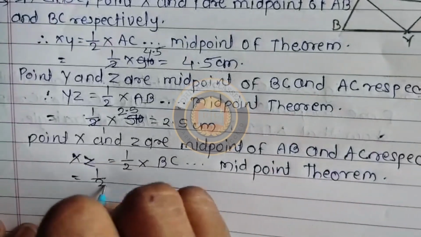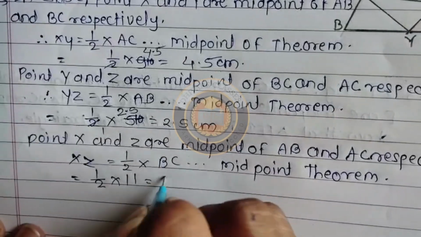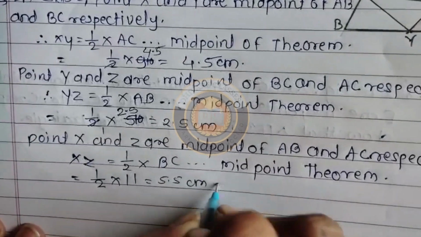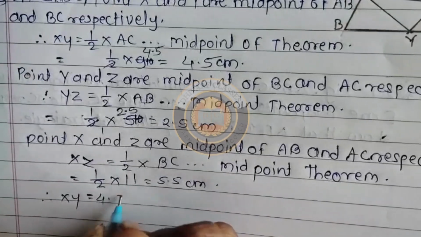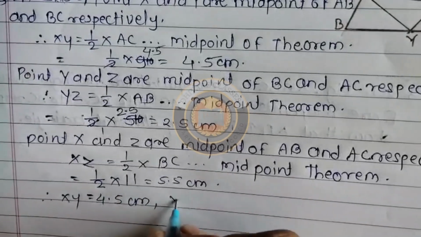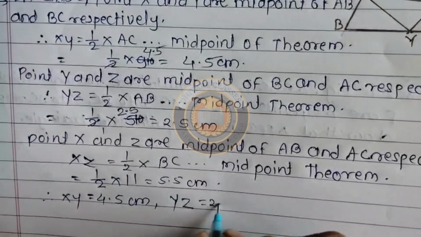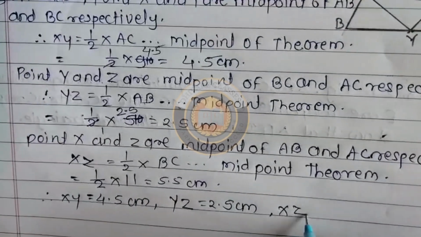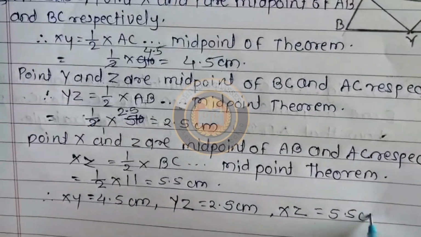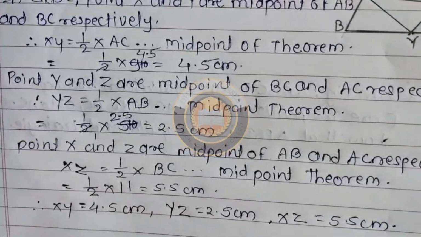Equals to 1/2 into 11 equals to 5.5 centimeter. Therefore XY is equal to 4.5 centimeter, YZ is equal to 2.5 centimeter and XZ is equal to 5.5 centimeter. ओके, समजलं सर्वांना?